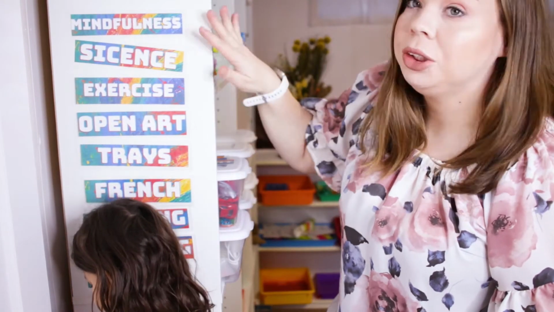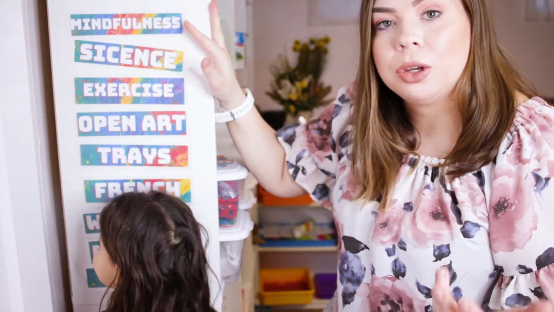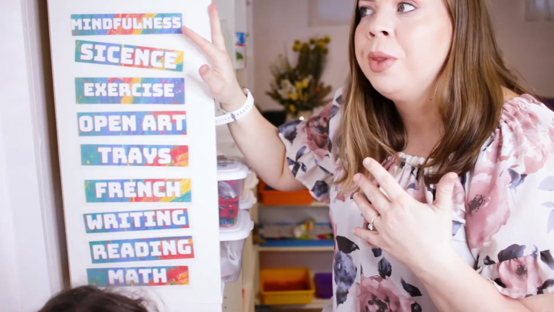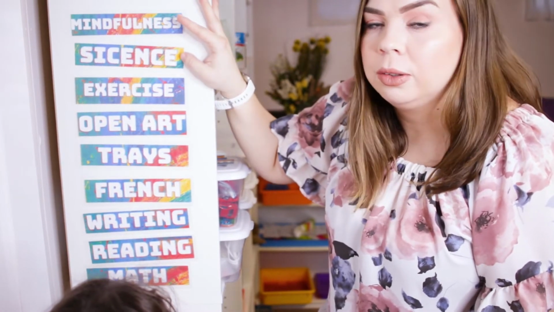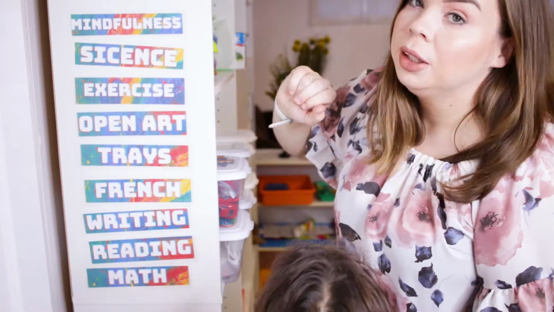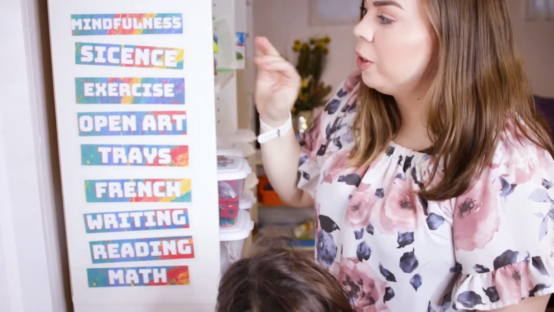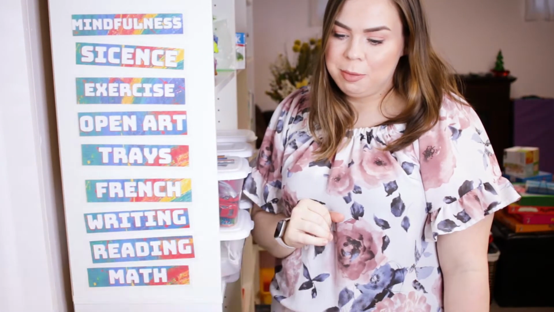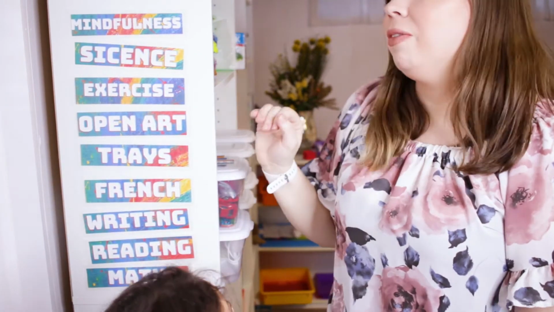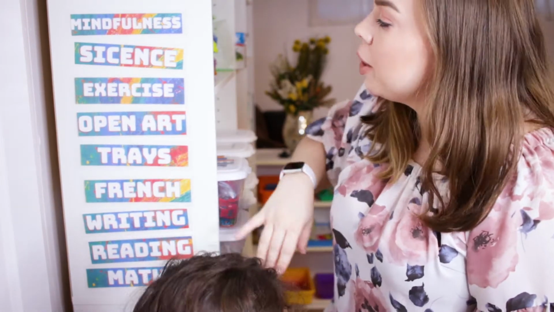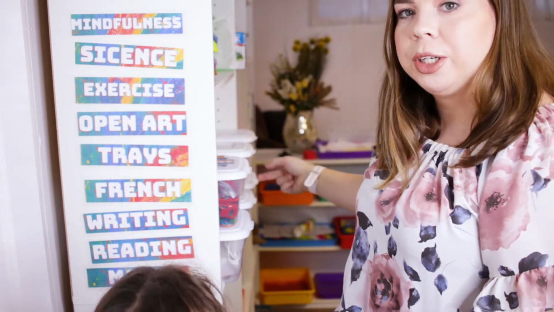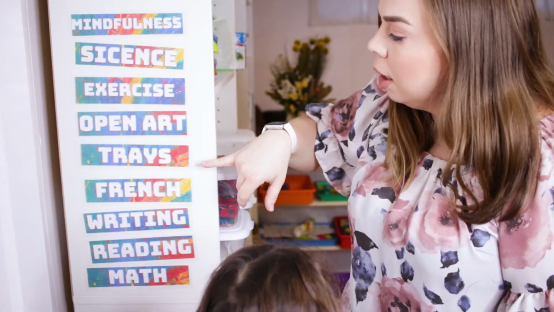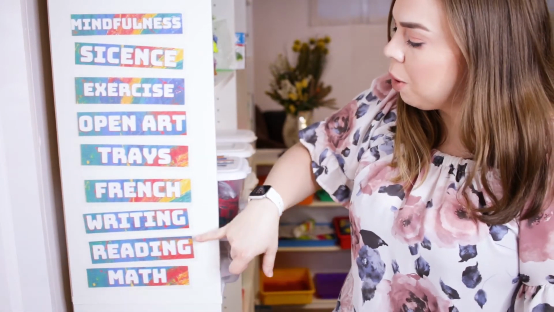And that is, she chose that she would start with mindfulness, which is like yoga, meditation, maybe a mindful activity, whatever it is. She said she needs to start that off so that her little sister doesn't get on her nerves. She would follow that with science, which is going to be really fun soon, huh? With our friend Max. We are learning human body, and we have a human body named Max here. She would follow that up with exercise, art, trays, which are the activity trays back here, which I'm changing out here in a second. And then she would go into French, writing, reading, and math. So basically she put all the fun stuff first.